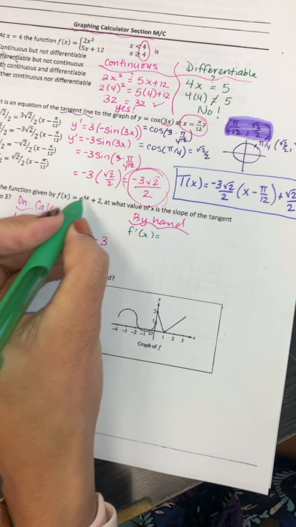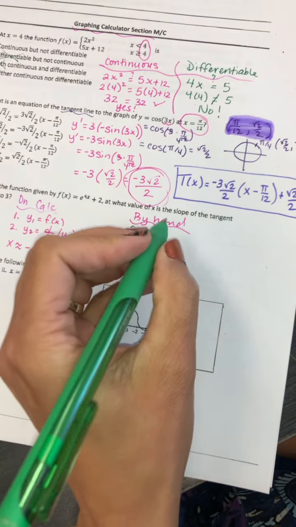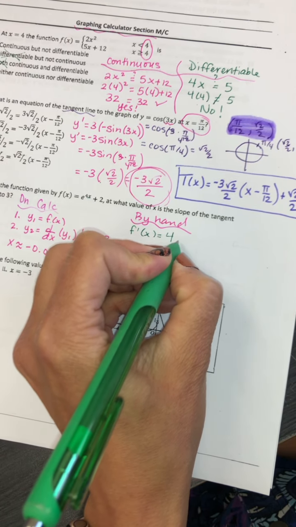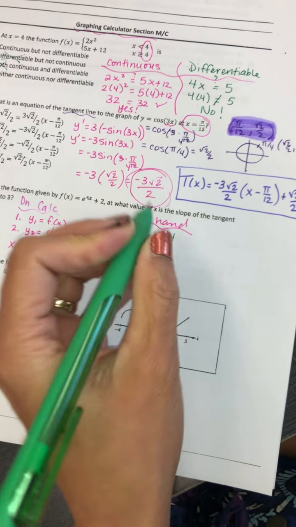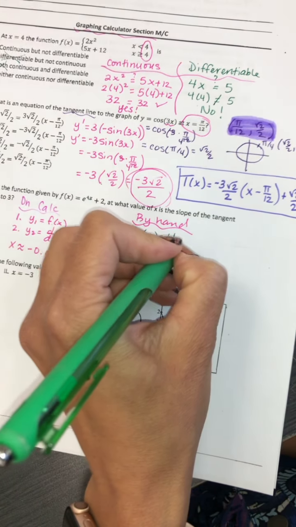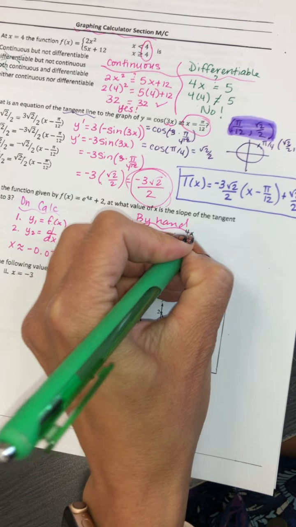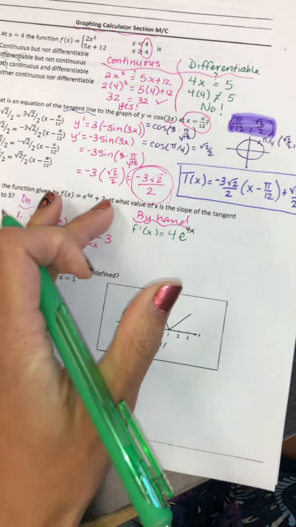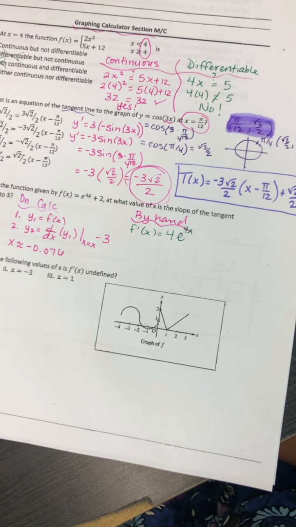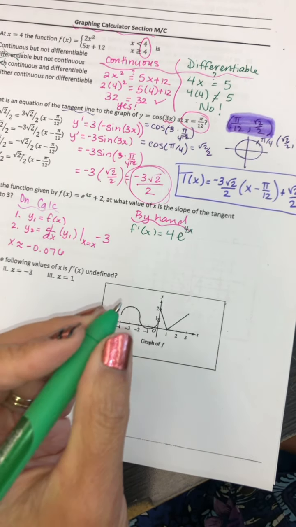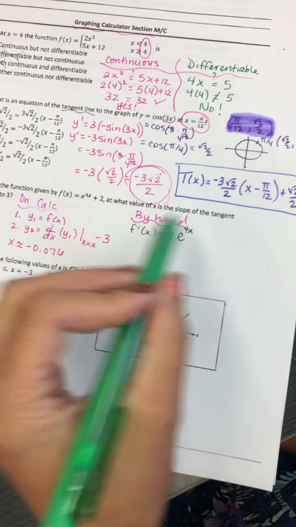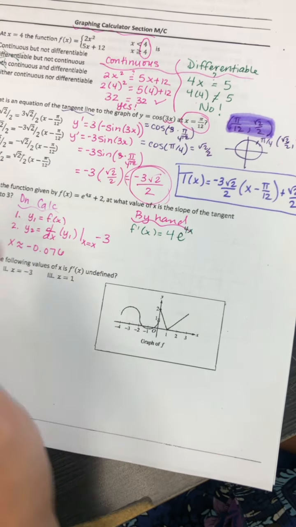So you have to do chain rule because it has a function in the exponent. The derivative of 4x is just 4. And then the derivative of e to the x is just itself, so e to the 4x. But the derivative of 2 is 0, so that drops off, okay? And now it's at a tangent line equal to 3, so that means the slope is 3.